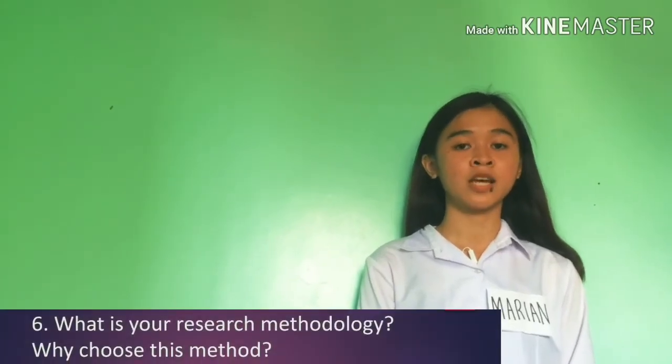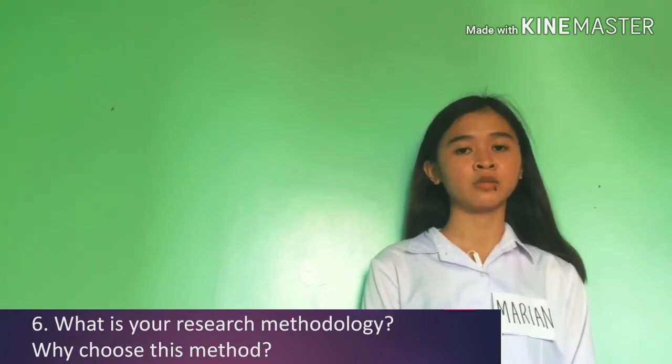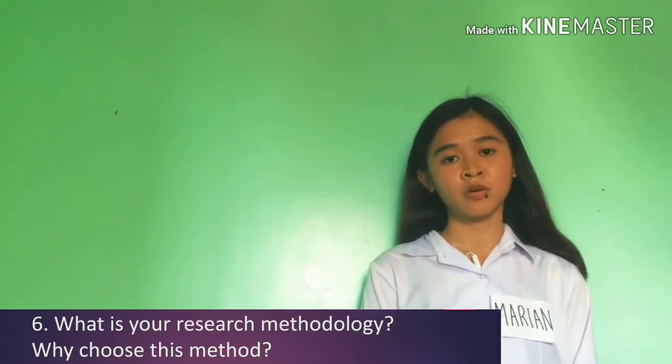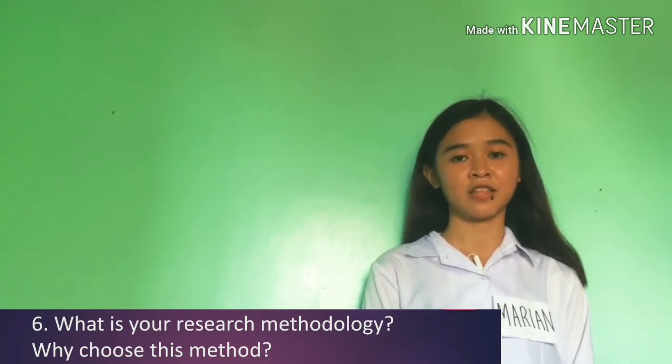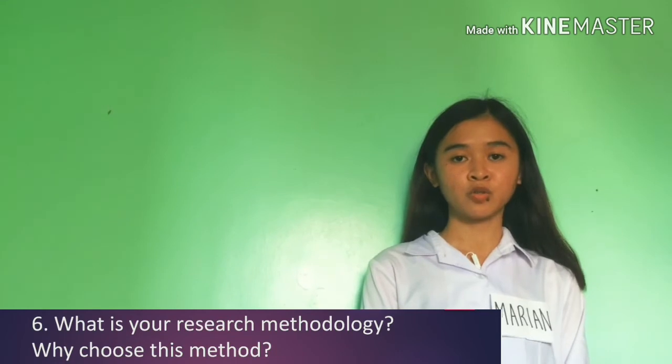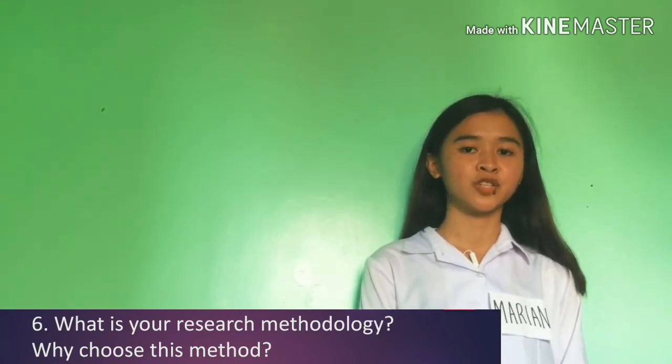Quantitative research was utilized in this study since it is the most reliable and valid way of concluding results. It also ensures the reliability, validity, and accuracy of this study. We also chose the survey to gather information by using a questionnaire.